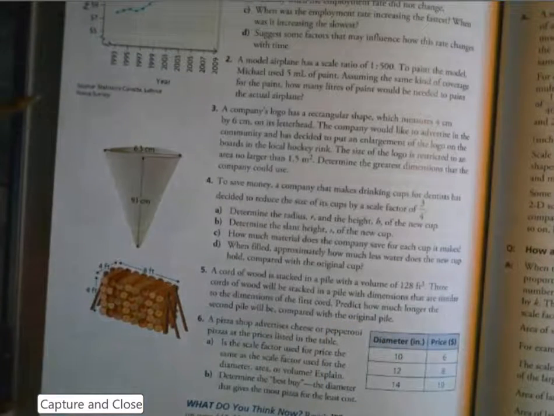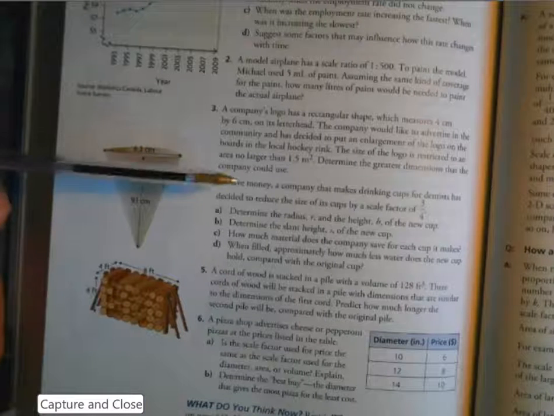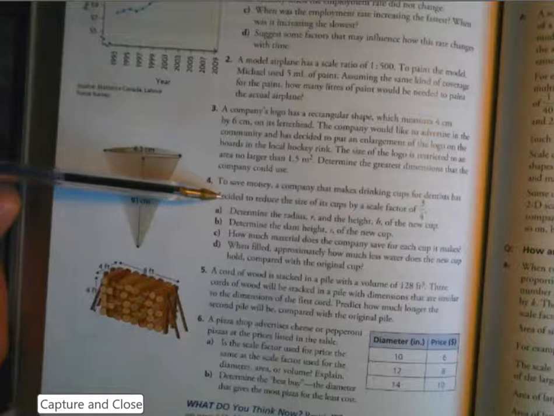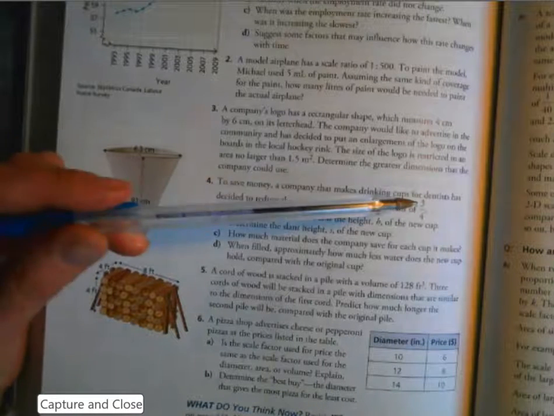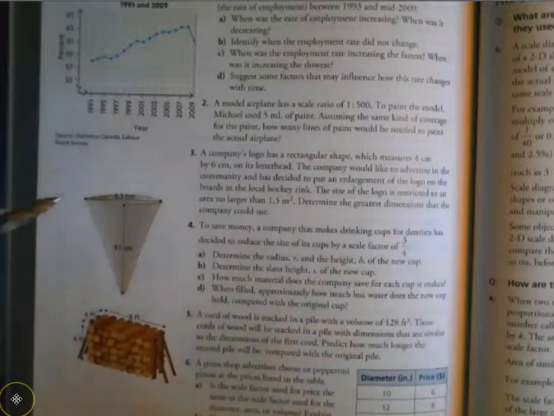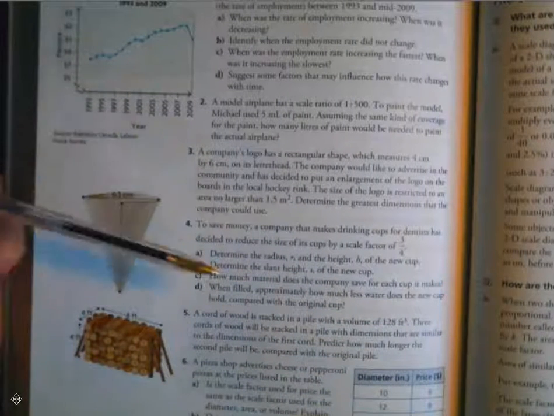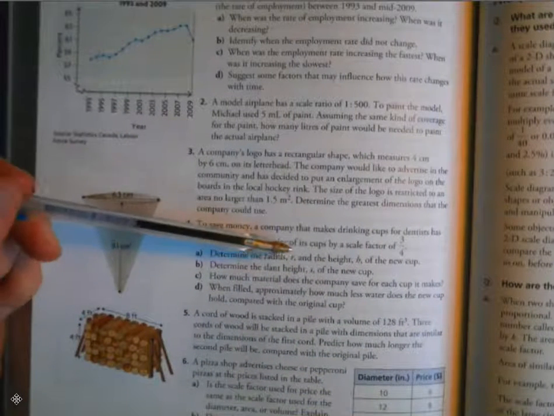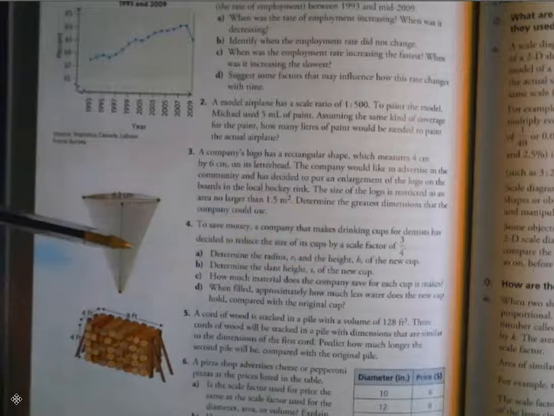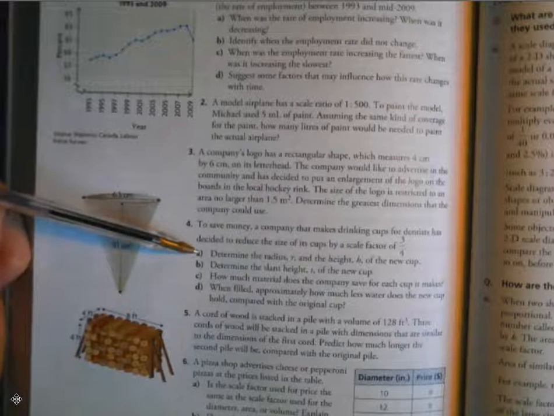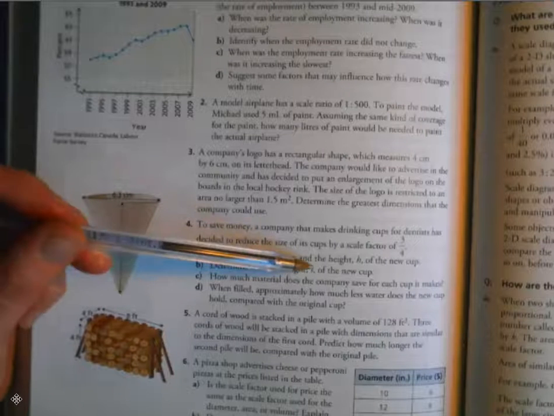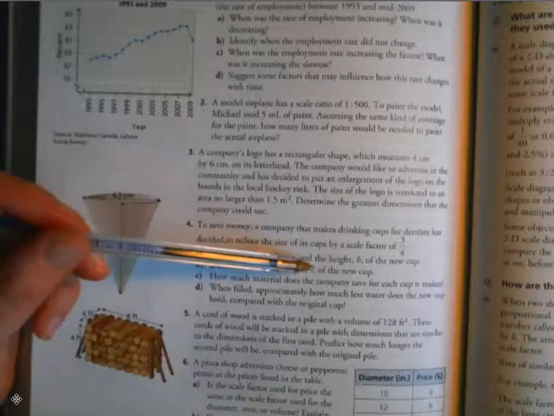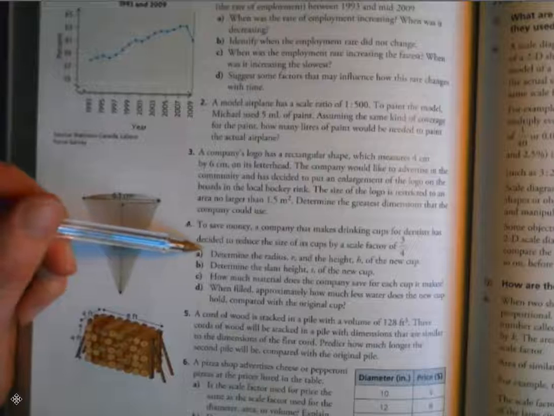All right, so the first one we're looking at is this self-test one. It says, to save money, a company makes drinking cups for dentists and they've decided to reduce the size of the cups by a scale factor of 3/4. Okay, so the first part here asks for the radius and height of the new cup. Okay, so I said I wasn't going to do A, but actually the second part here asks for the slant height of the new cup, and in order to solve for that, we're going to need to solve for A as well.